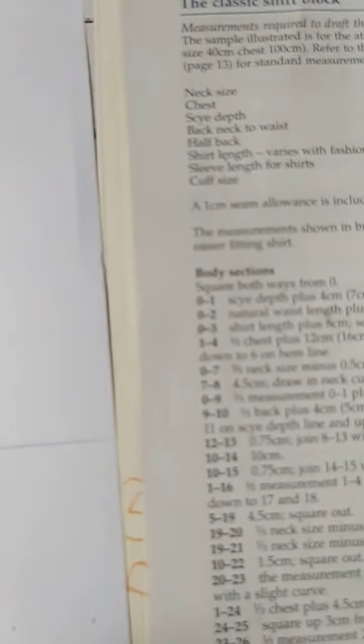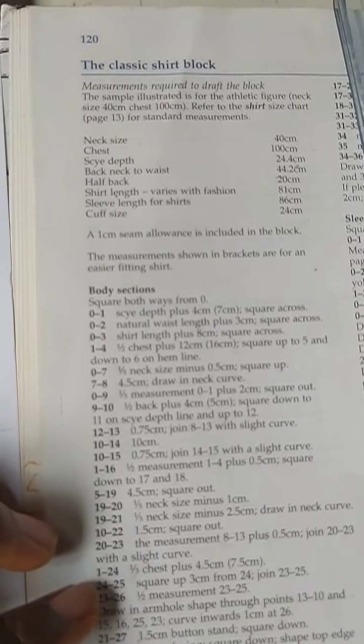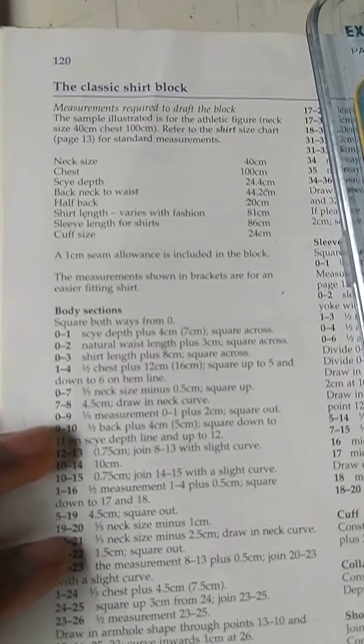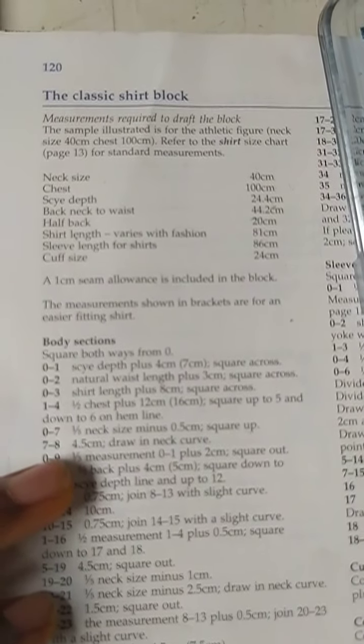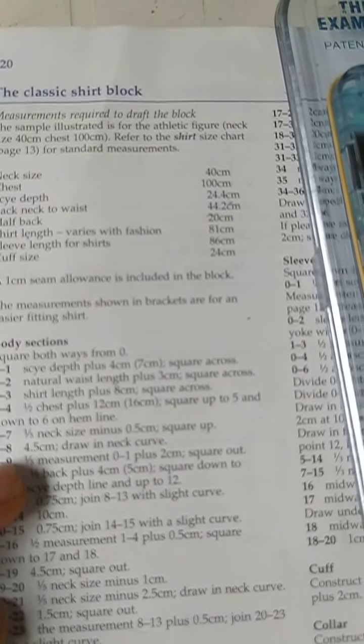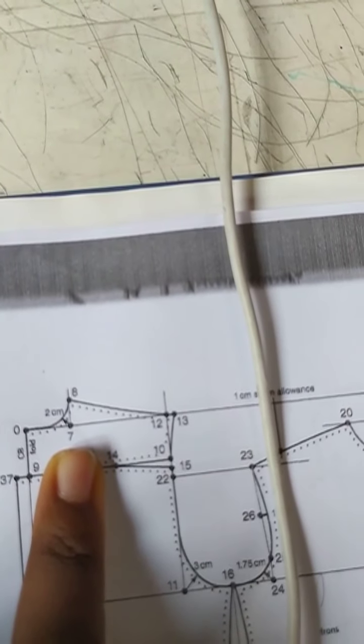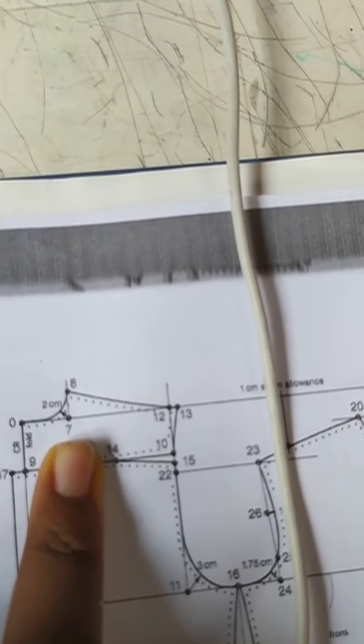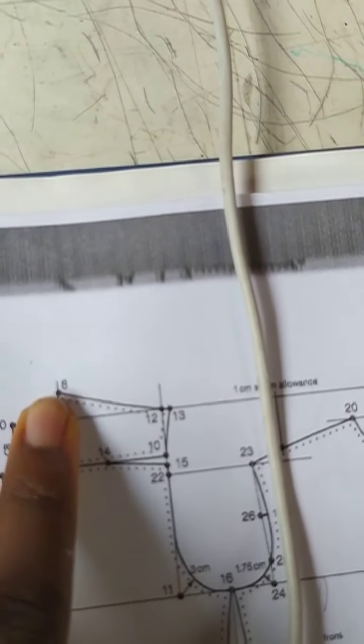Now the next one is from 0 to 7. The 0 to 7 is 1/5 net size minus 0.5. That means the 0 to 7 measurement will be 1/5 of the net size minus 0.5. Then we square up. When we are squaring up, they said 7 to 8 is 4.5.